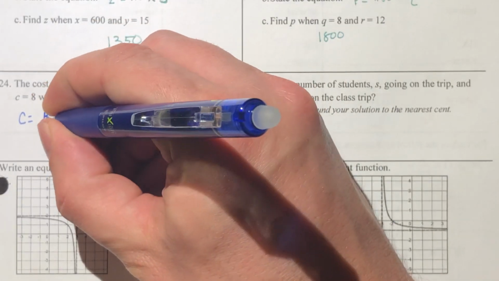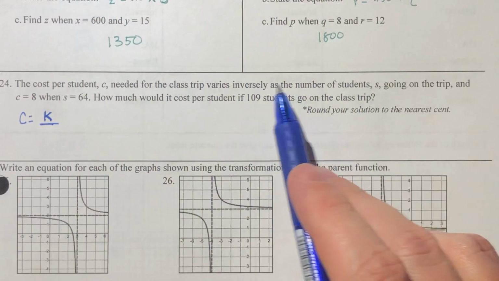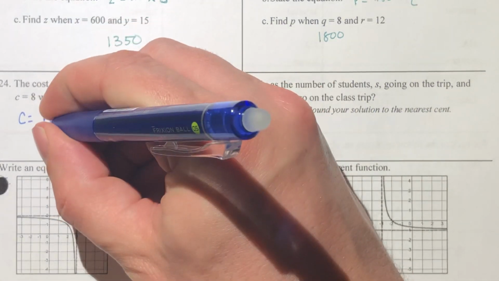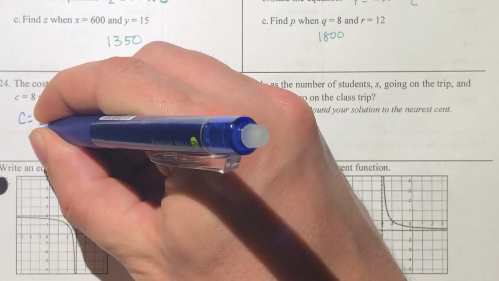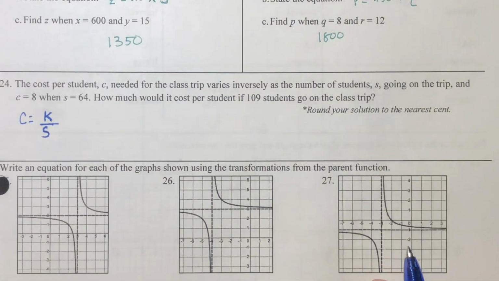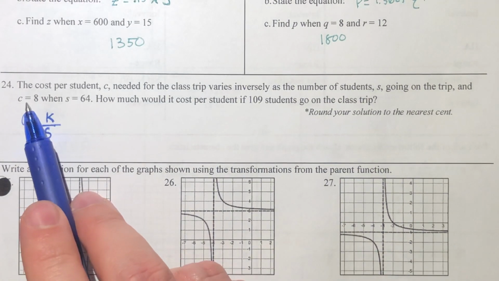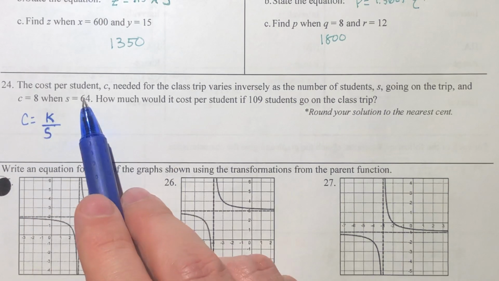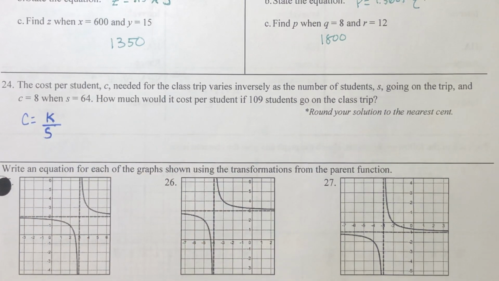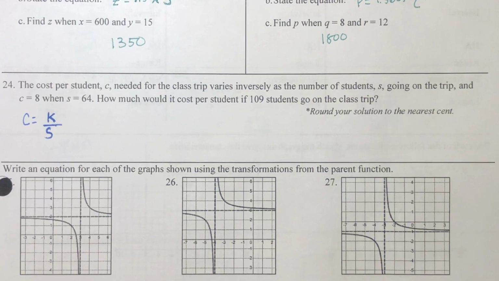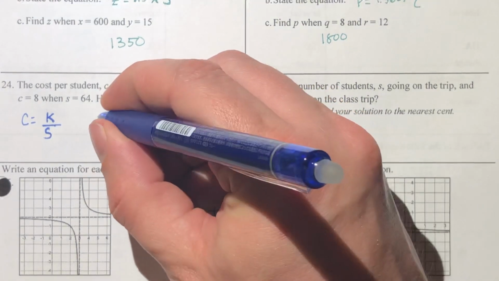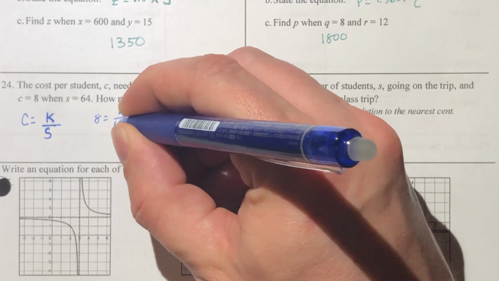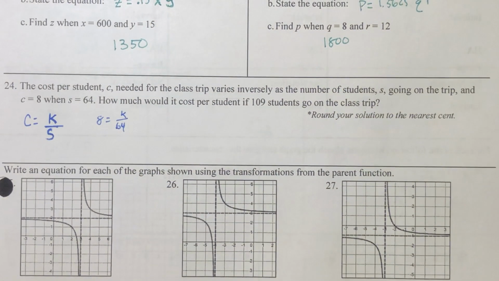So it's K divided by the number of students, S. It then tells me that C is 8 when there are 64 students. So I need to once again find the constant of variation. So I have 8 equals K over 64.